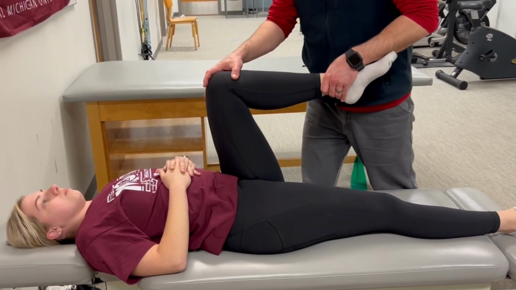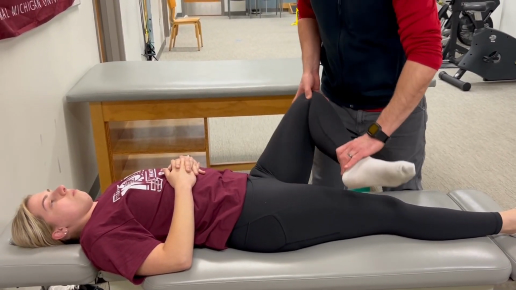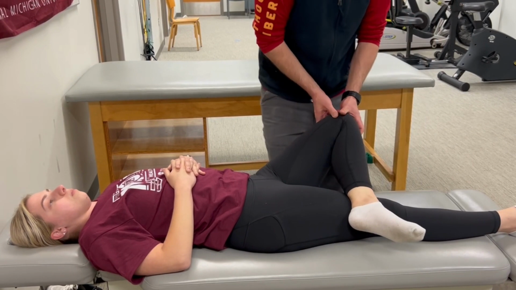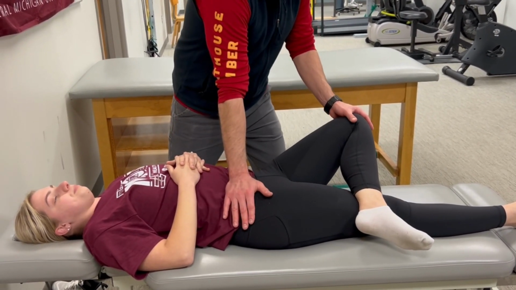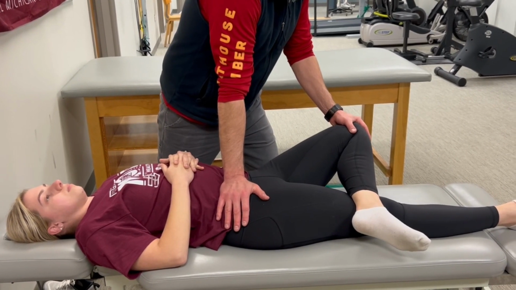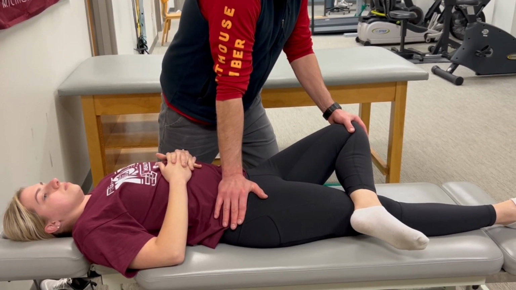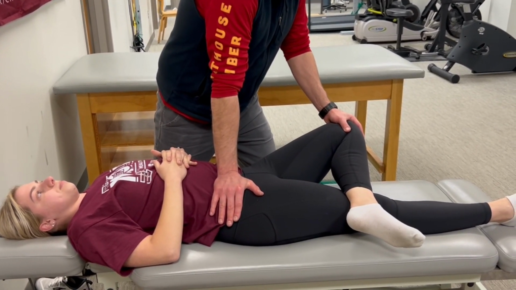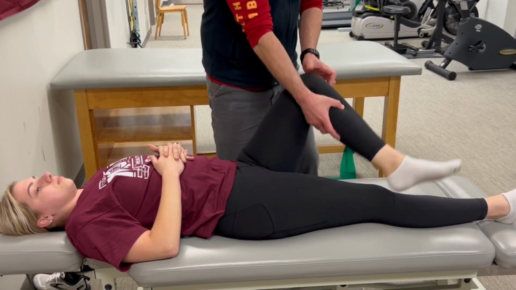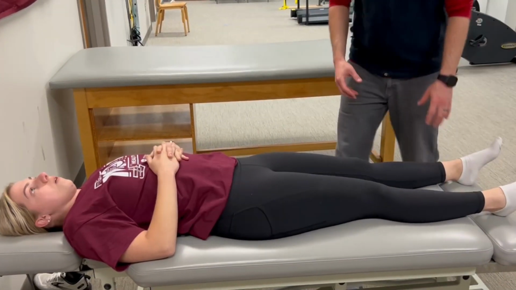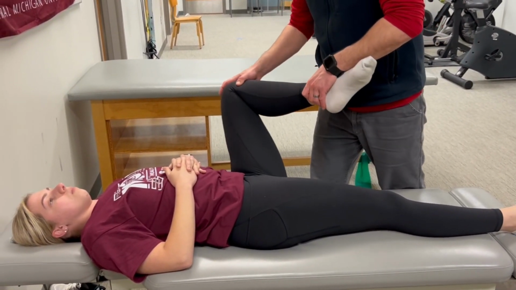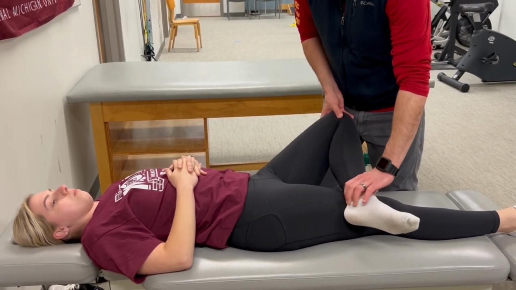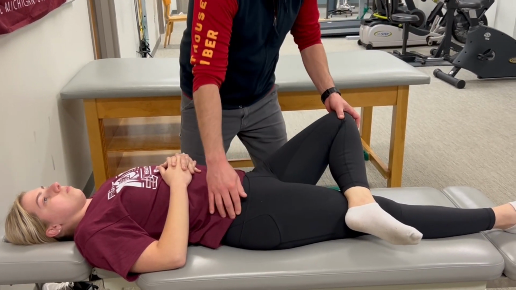Now, this test can be positive for a number of different hip pathologies, so you really need to make note of where the symptoms are located. If they're anteriorly located, it could be a hip capsular issue, could be iliopsoas. It could also reproduce impingement symptoms in the posterior or lateral aspect of the hip. In addition, this test can be positive for reproduction of sacroiliac joint symptoms.